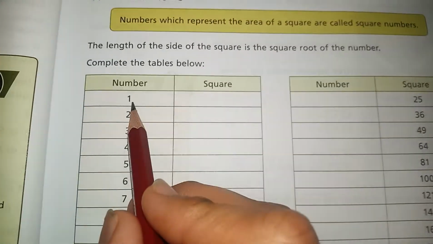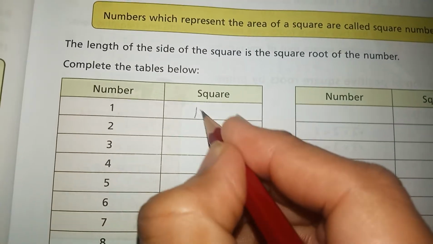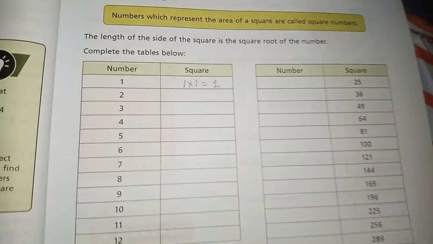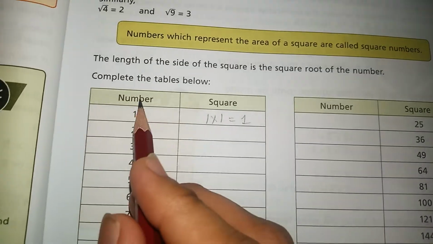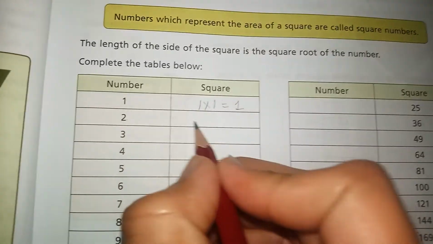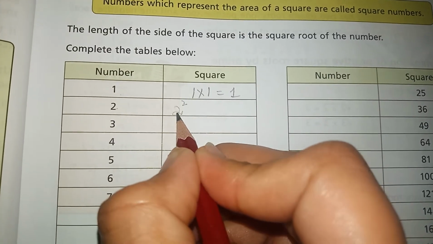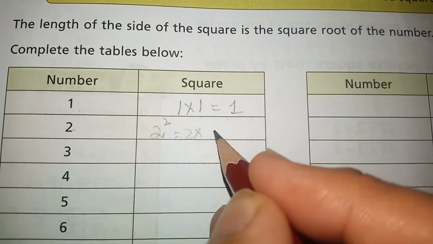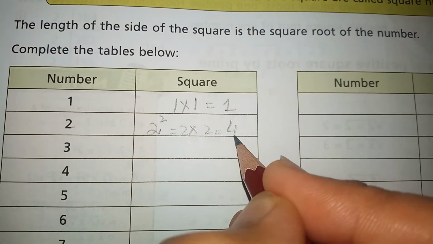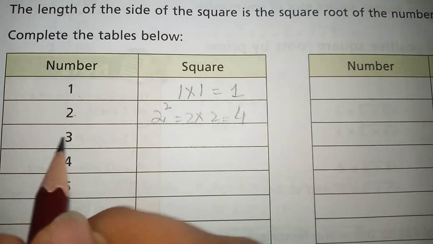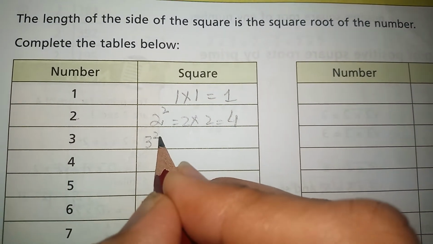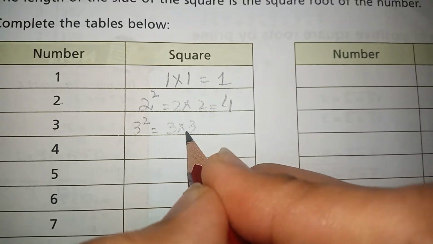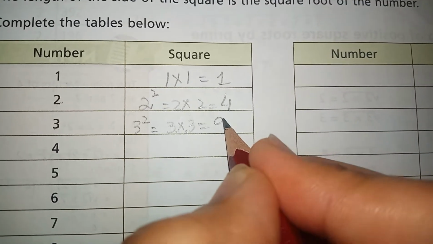If you have the number 1, if you multiply 1 by 1, the square is equal to 1. The value is always 1. If you want to find the square of number 2, what will you do? You will give it a power 2. 2 raised to power 2 means 2 square. That means 2 multiplied by 2, the square of 2 is 4. And if you want to get the square of 3, first you will give it a power 2, then you will multiply this 3 twice, so 3 3s are 9.